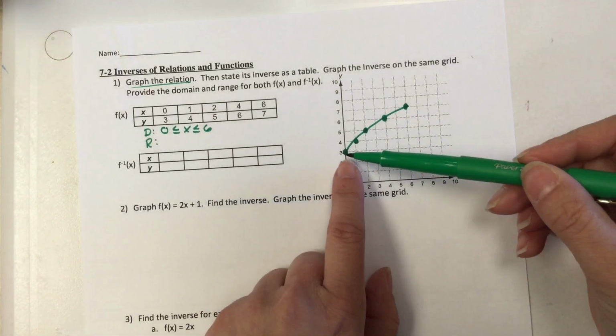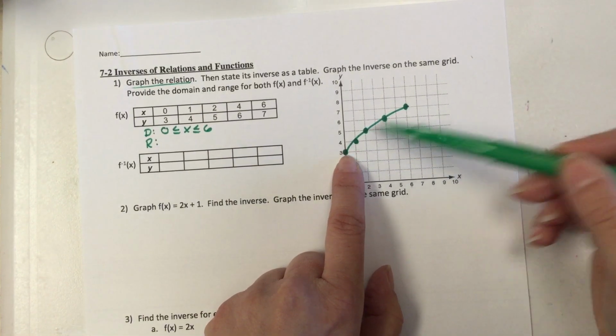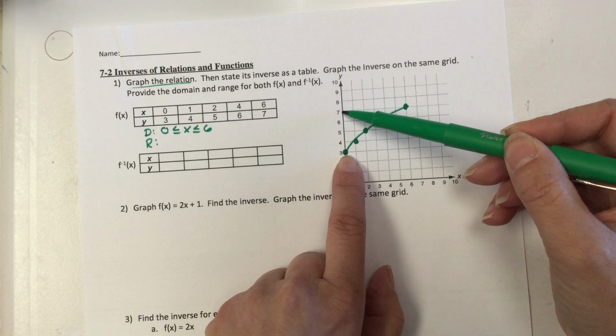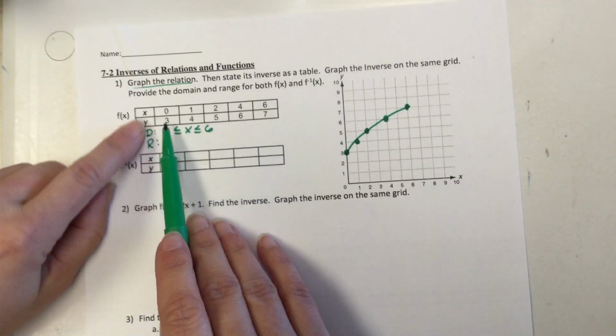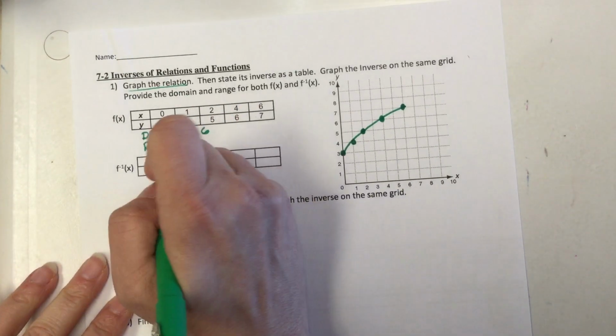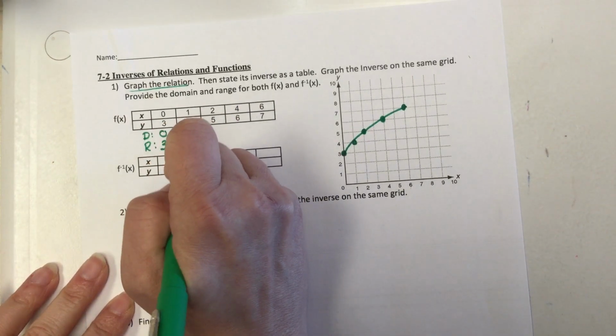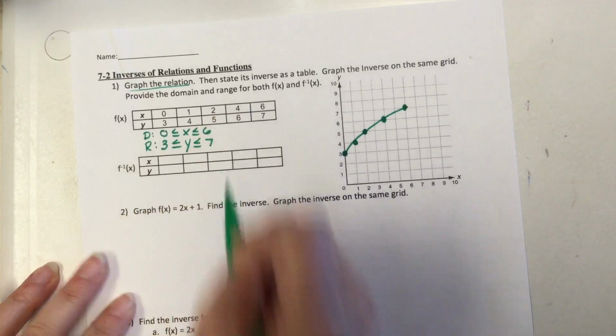Now y, same thing, y runs up and down. The lowest y value is a 3. The highest y value is a 7. I can look at the graph to see that, or I could look at the table. My y's go from 3 to 7. So 3 is less than or equal to y, which is less than or equal to 7.